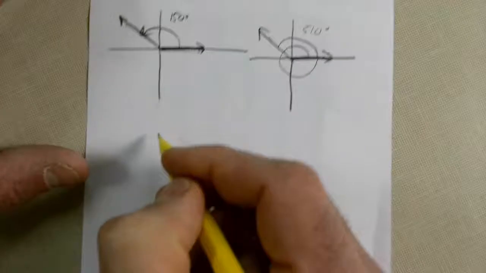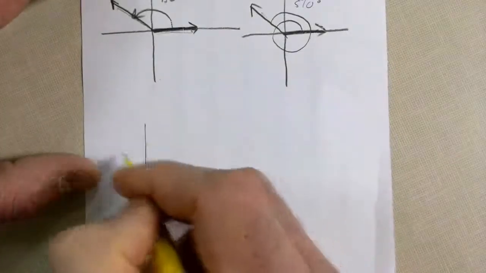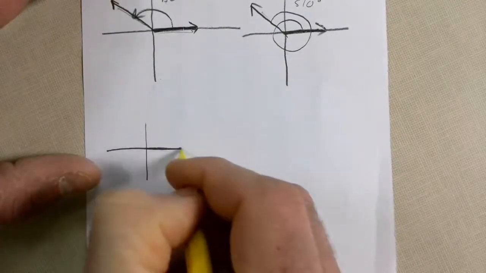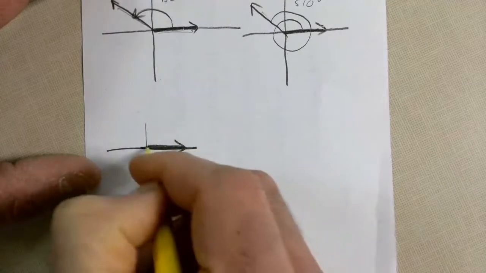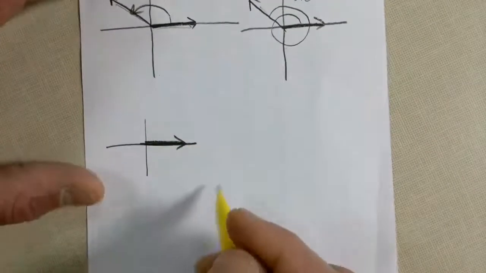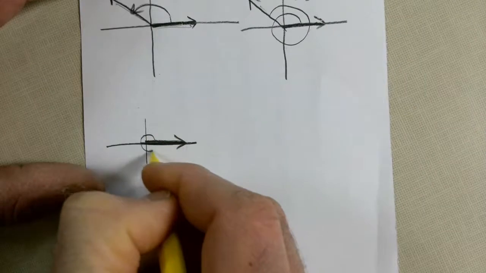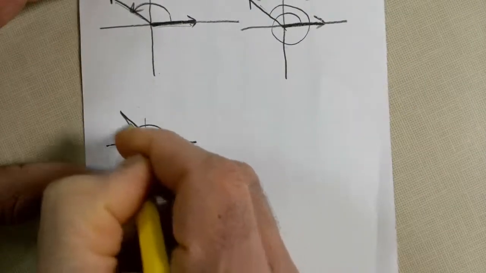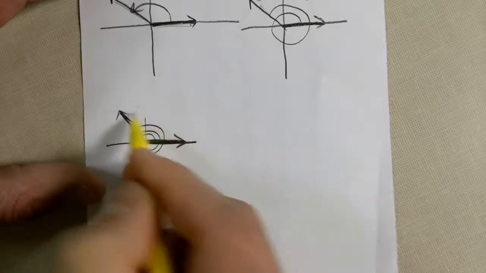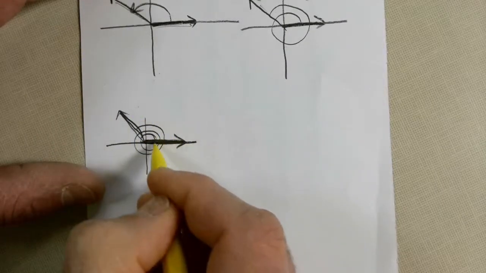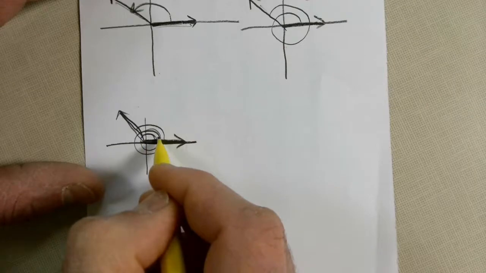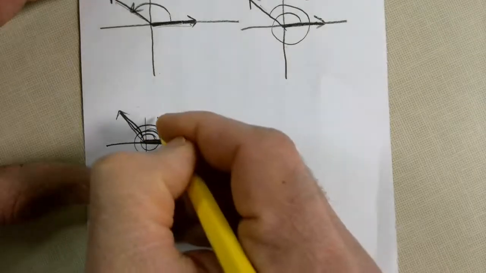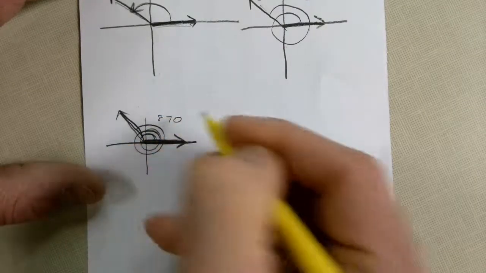Okay, you can even go more than one time around. So I'm starting here, standard position. The initial side is on the x-axis. 1, 2, boom. Okay, there's my terminal side. I have 360 plus 360 is 720 plus 150 is 870.